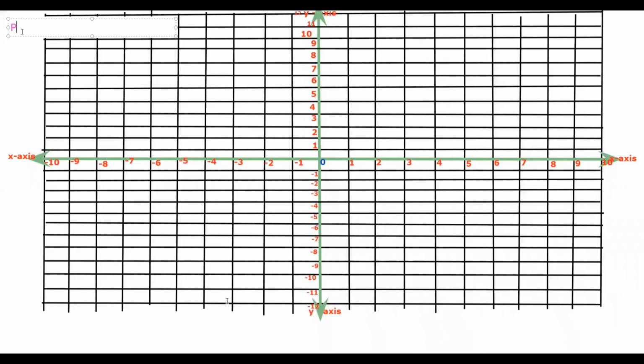Point P formed by negative 10 and 2. And then point Q here is also formed by negative 2 and 2.